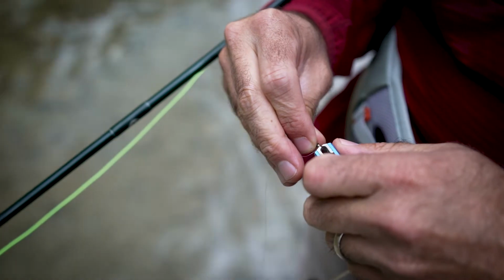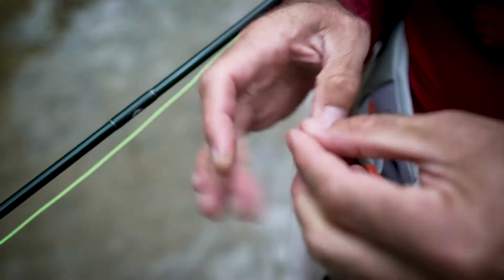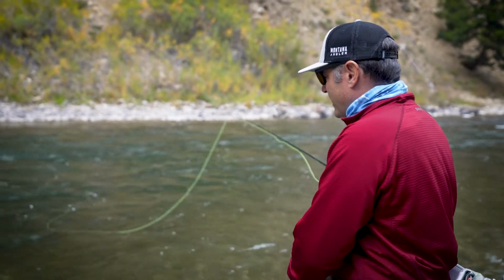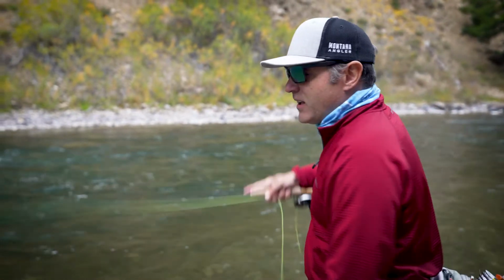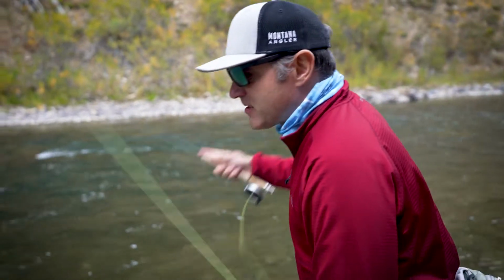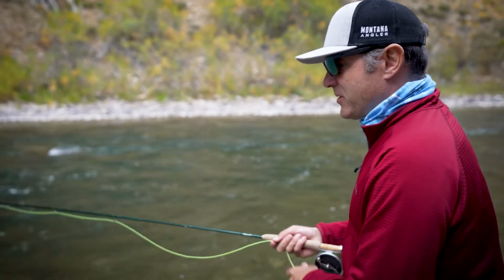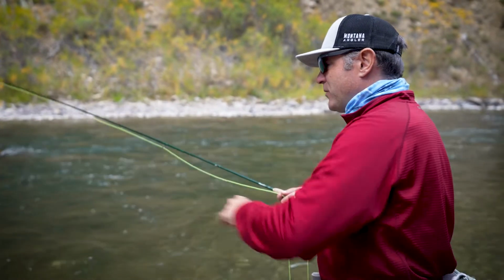So now we're targeting the run where the depth has dropped off a little bit. We have medium speed currents. And this is great trout holding water. This is where we're gonna find fish on a summer day, early in the morning when the water temps are cool. On a summer day, as that water temperature rises, they move into the riffles.